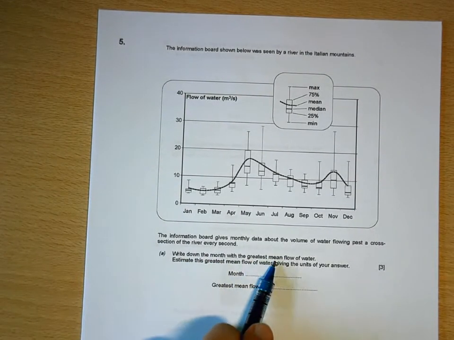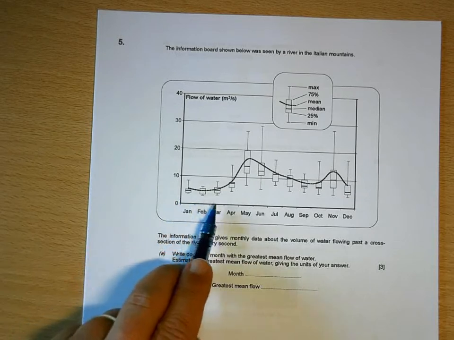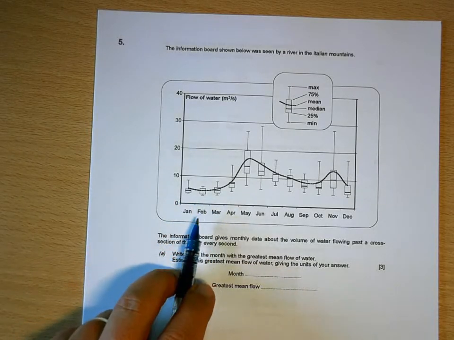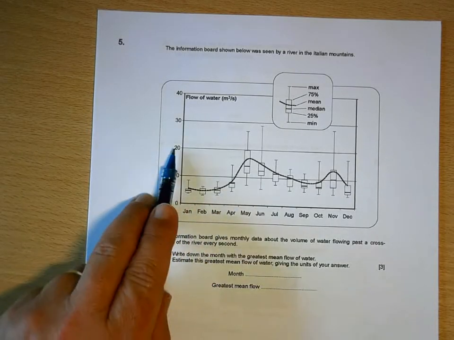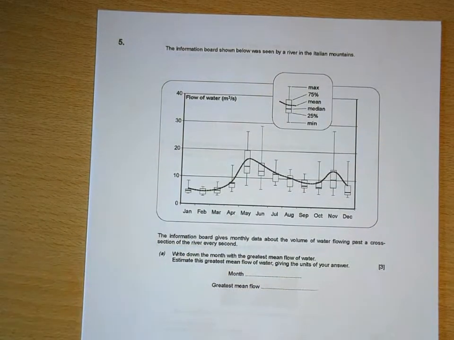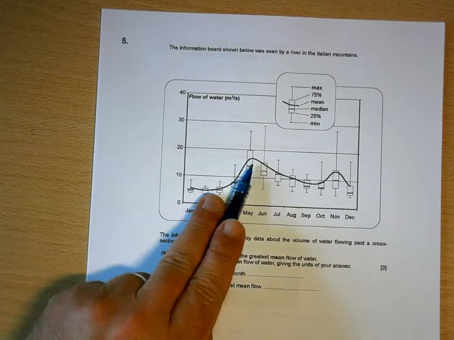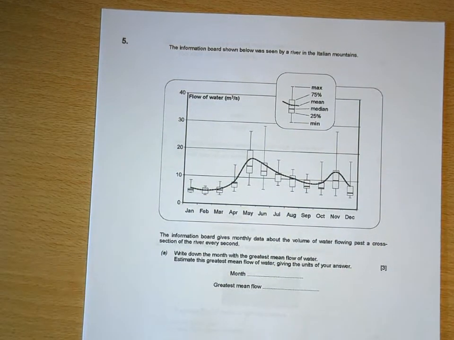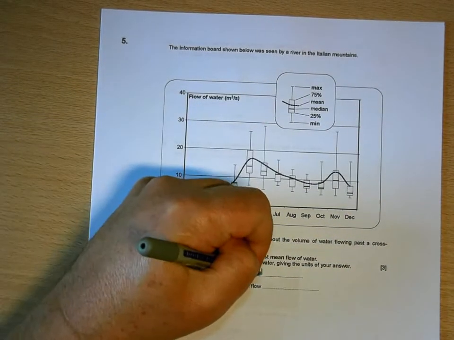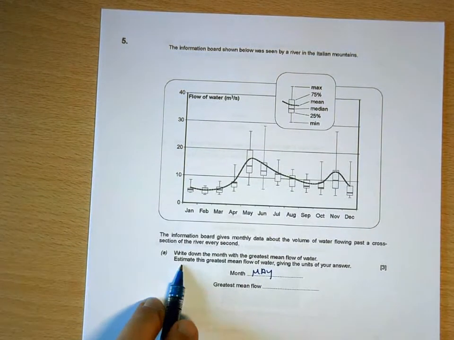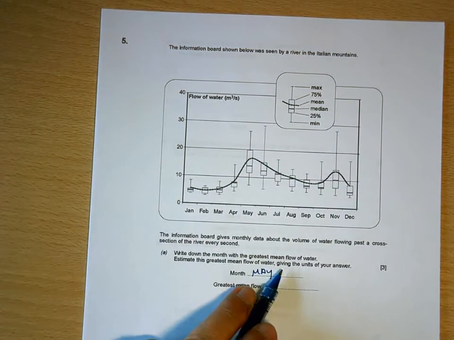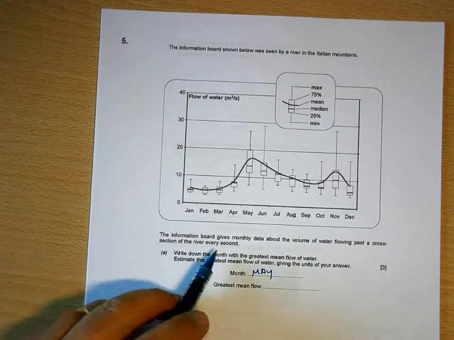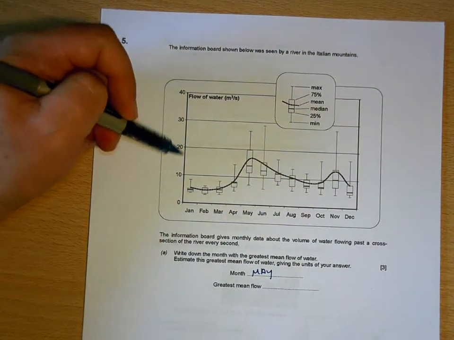So write down the month with the greatest mean flow. So we're looking at the dotted curve, and we want to see where it's at its maximum up the axis. So that actually is May. So the month is May. Estimate this greatest mean flow of water, giving the units of your answer.